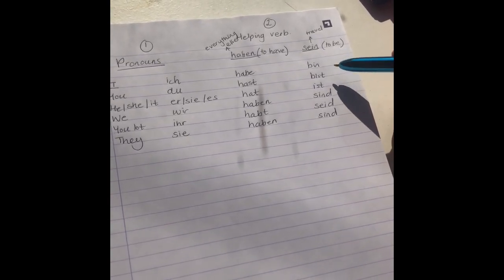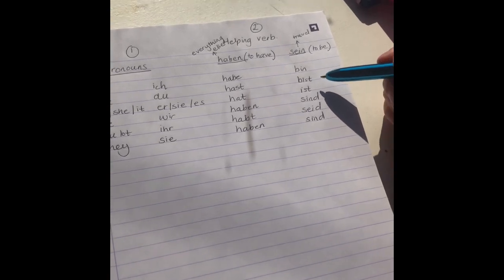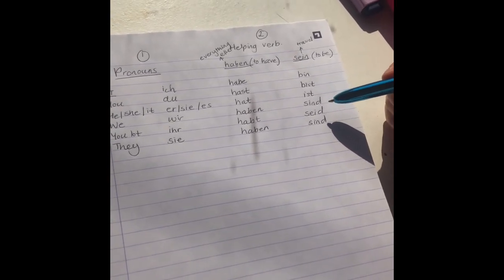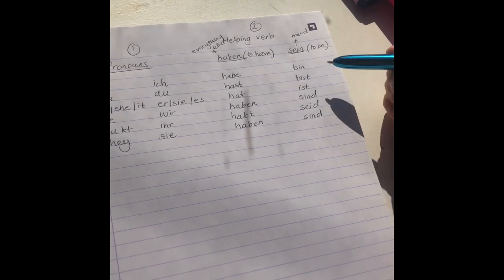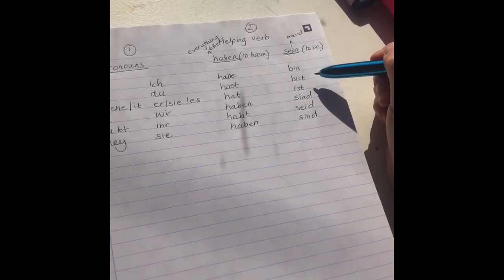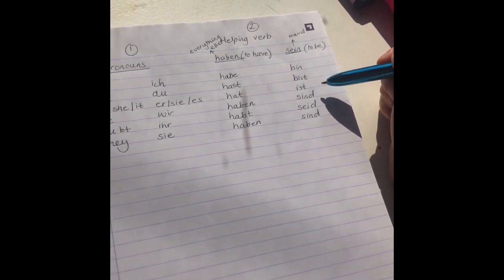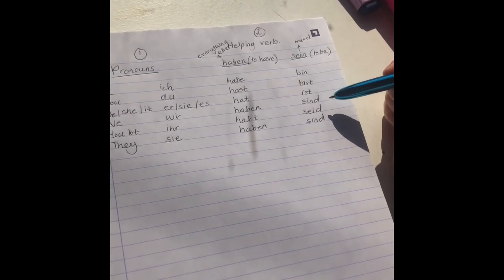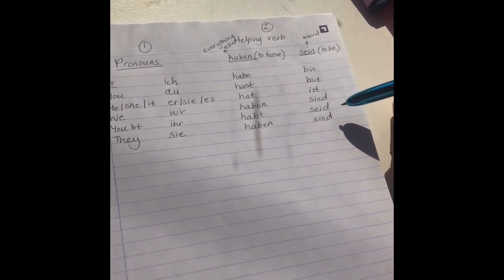Ich bin, du bist, sie es ist, wir sind, ihr seid, sie sind, ich bin, du bist, sie es ist. Wir sind, ihr seid, sie sind.